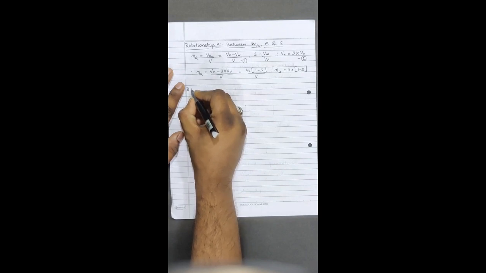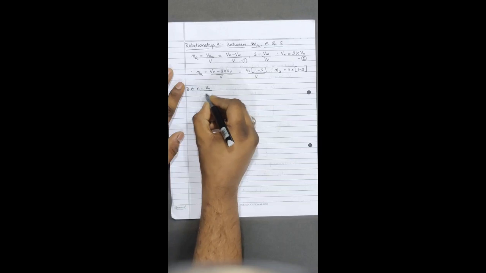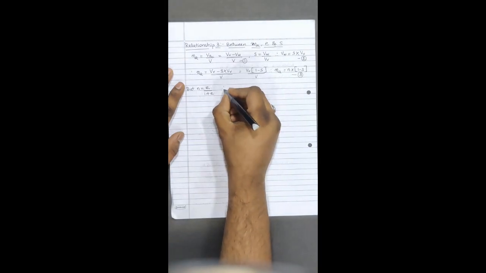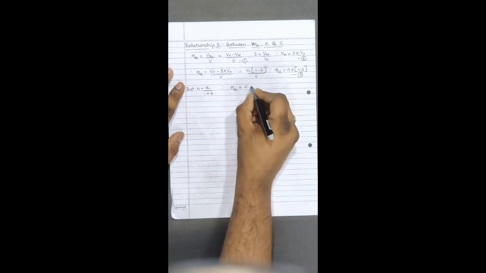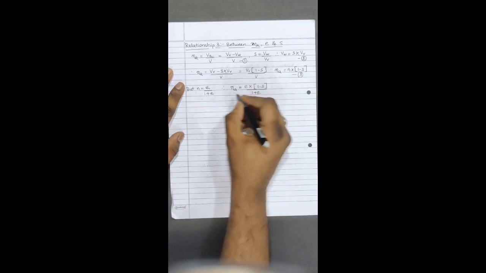But we know from relationship number 1, n is equal to e upon 1 plus e. So if I substitute this value in this equation number 3, therefore value of percentage air voids can be written as e into 1 minus S upon 1 plus e.